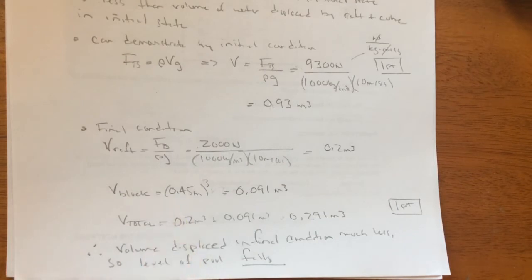Be really cautious because you're doing 0.45 meters on a side. You're not doing 0.45 times 3. That's going to give you the wrong answer. That's the trap too. So a cubic meter, you've got a cube, 0.45 times 0.45 times 0.45, or 0.45 cubed. You're going to get a volume of 0.091 cubic meters.